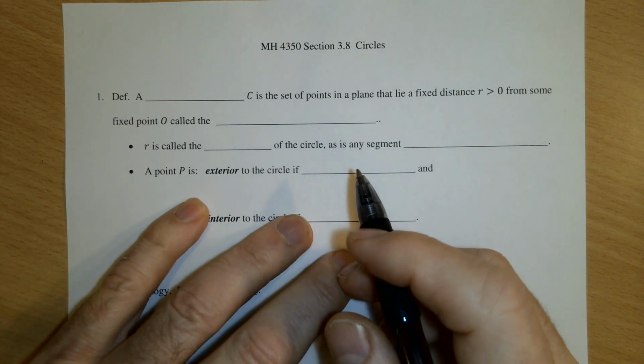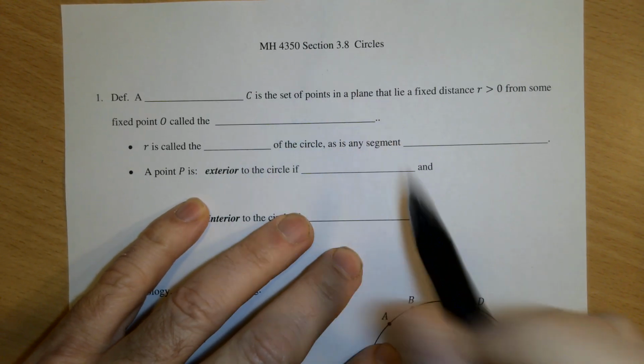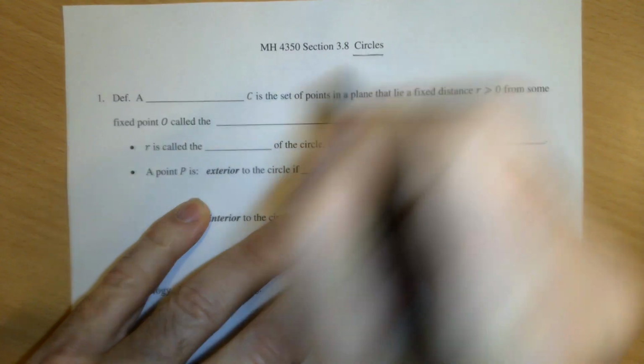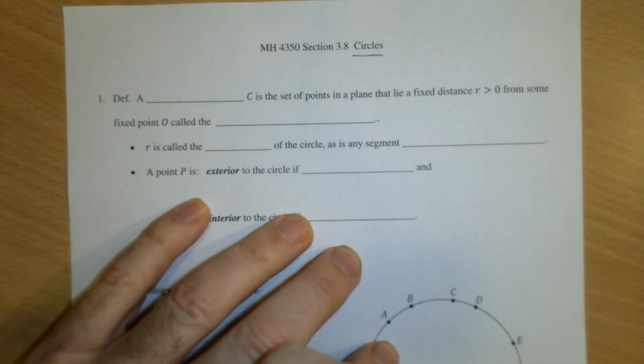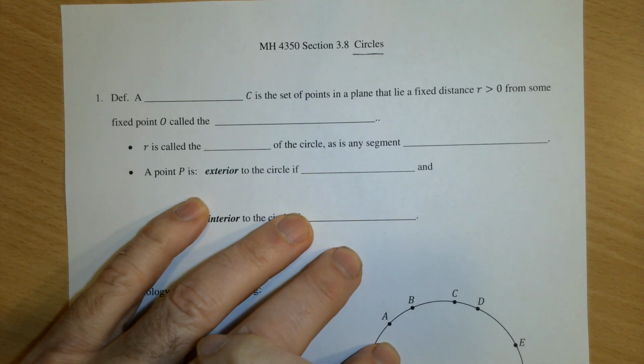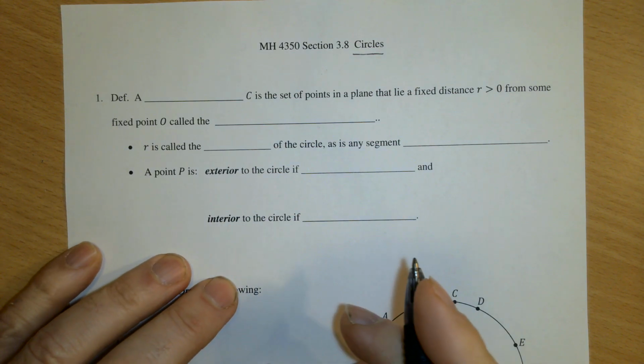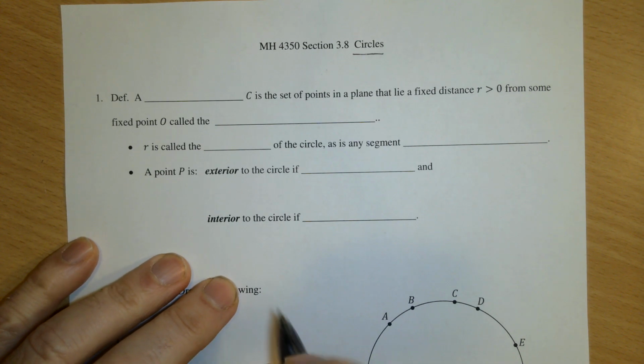In the last section of this chapter, we're going to talk about circles. And in this video, we're going to talk about really just new terminology and definitions. And we'll begin with what the definition of a circle is.